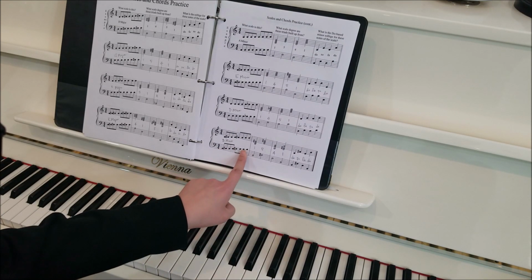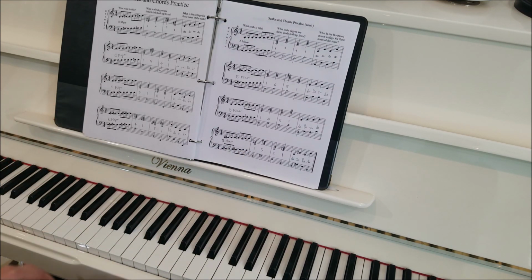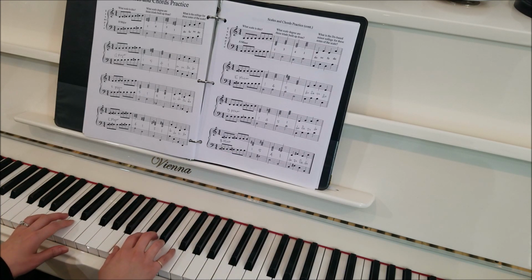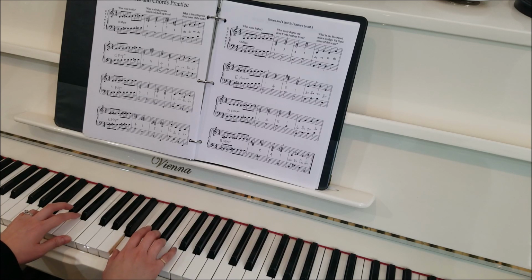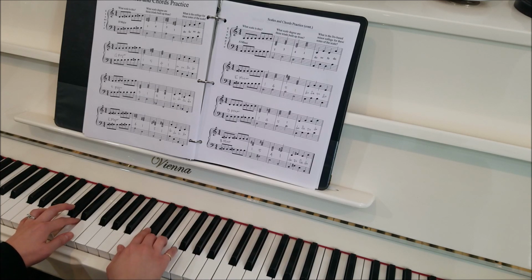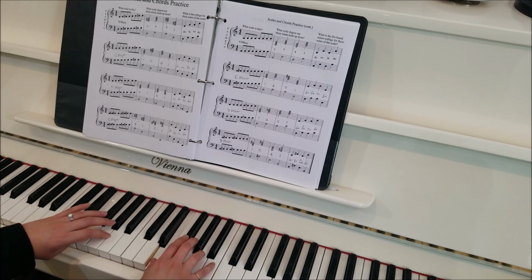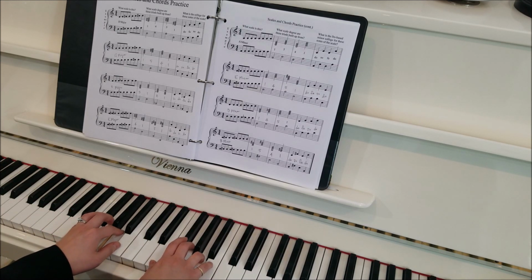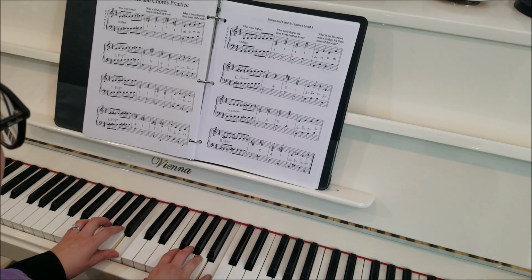So B minor is the scale. You start with your forefinger in your left hand. Okay, so forefinger here, and then you cross over your forefinger as well. So it's B, C sharp, D, E, F sharp, G, A, B. All right, that's our B minor scale.